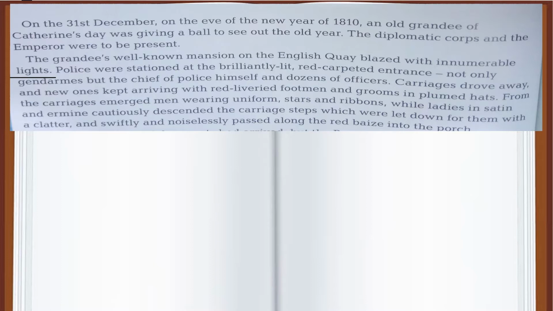Who came to keep this place safe? Excellent. Gendarmes, chief of the police and dozens of officers. Okay, you had gendarmes, who are the regular police, the chief of the police, and dozens of officers.